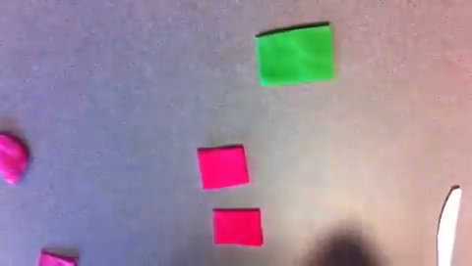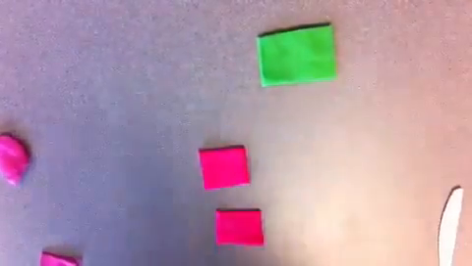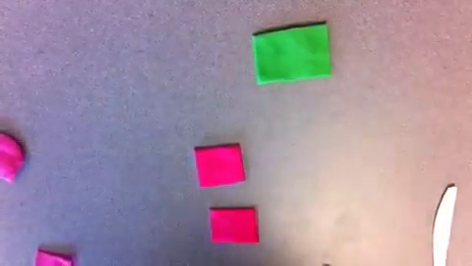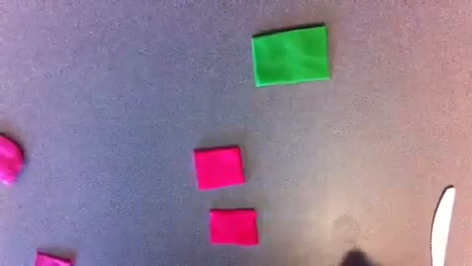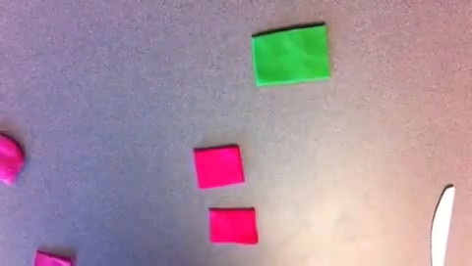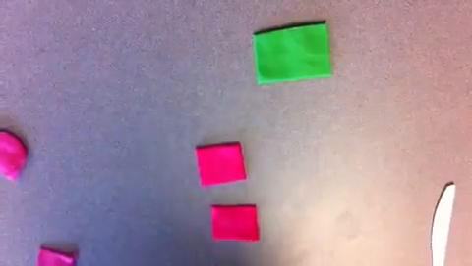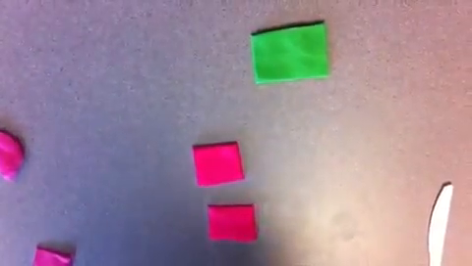So what I want you to do right now is take a look at this green rectangle, and that would just be the base that you had colored on paper. Now, can you envision in your head squares coming up out of this base and making a three-dimensional figure?